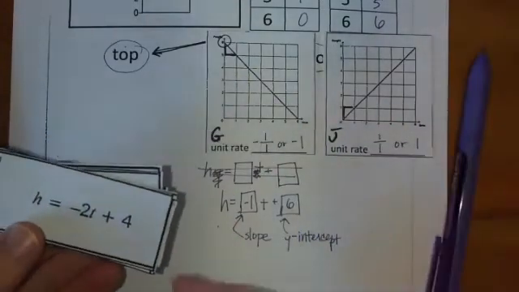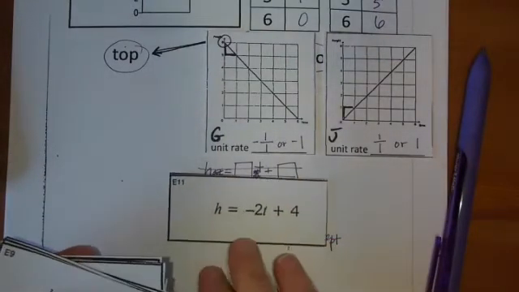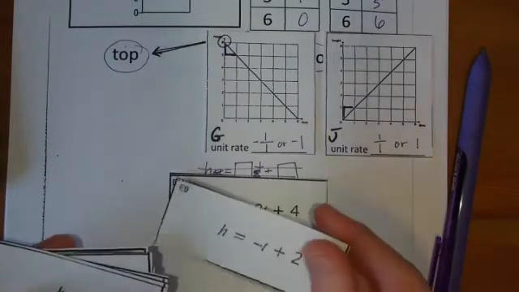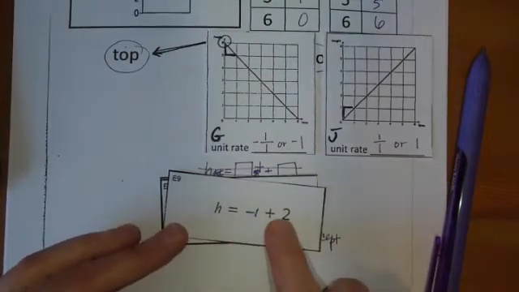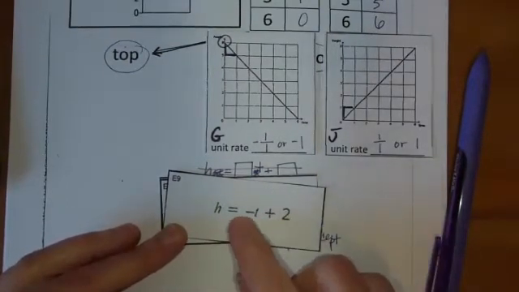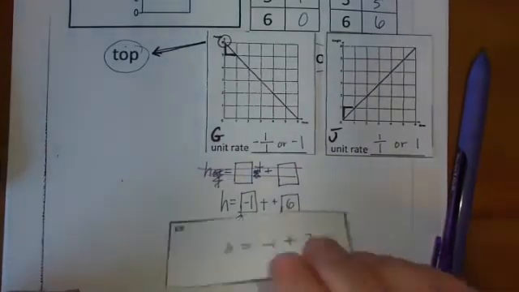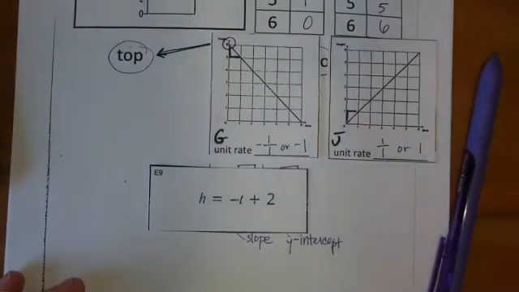Okay, so we need h equals -1t plus 6. That's not going to work because that's a -2. We need a -1t. Oh, wait, how about that one? h equals -t plus 2. Now that's the same thing as -1 times t, right? It is. So this must be the right equation for that graph.